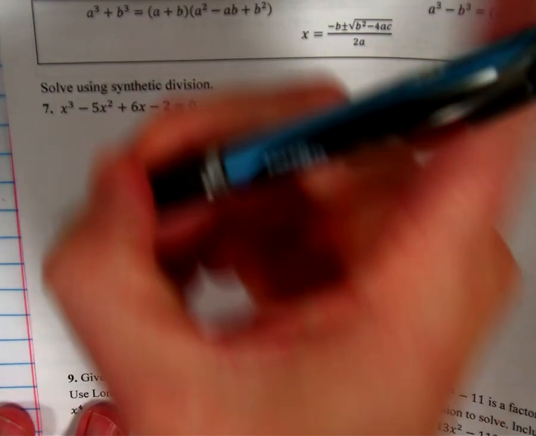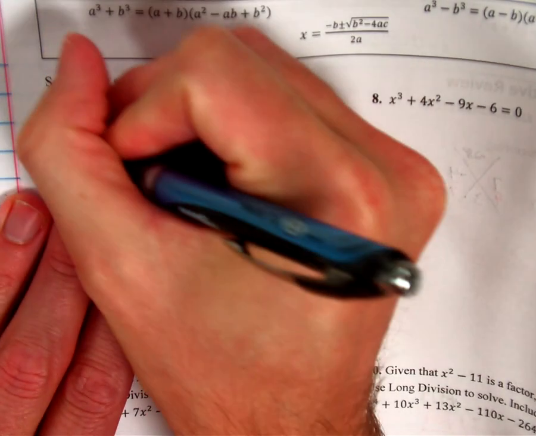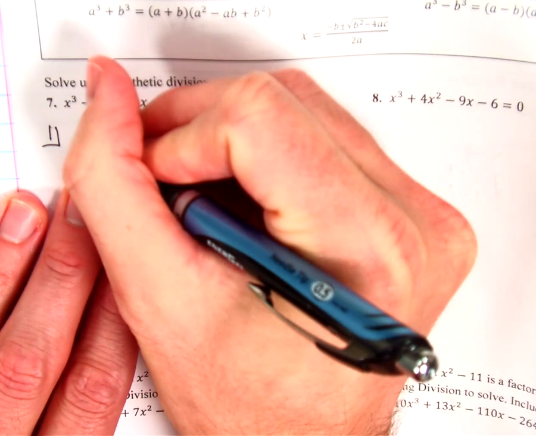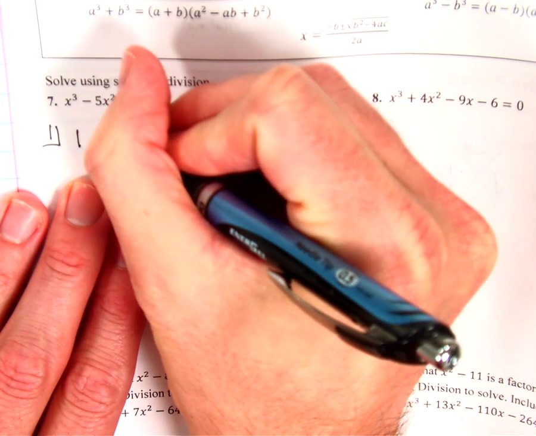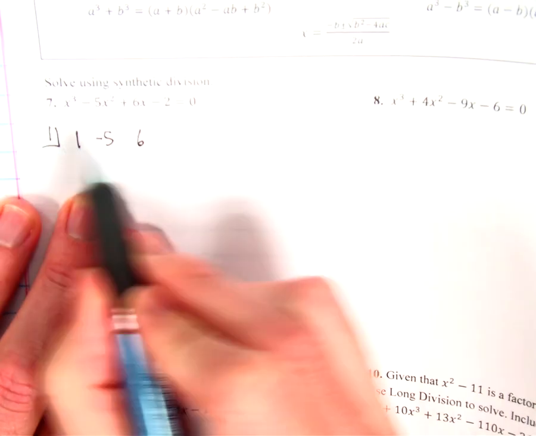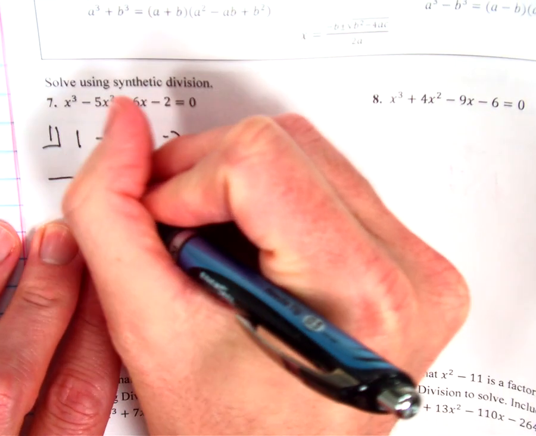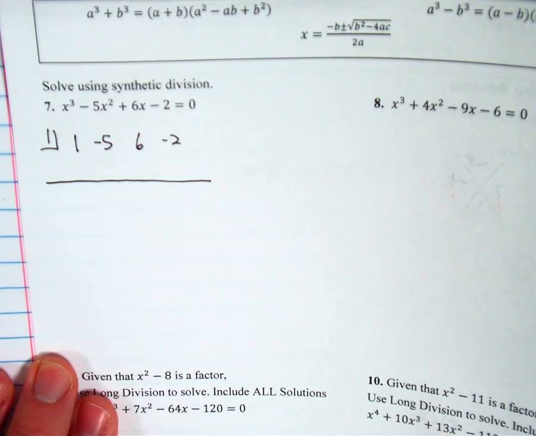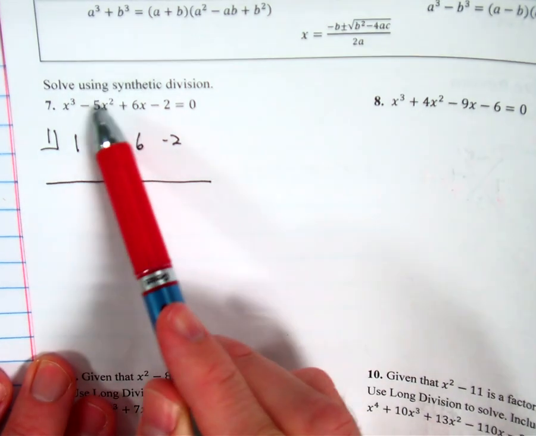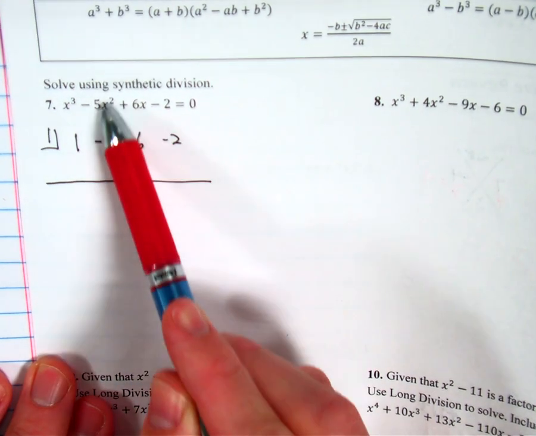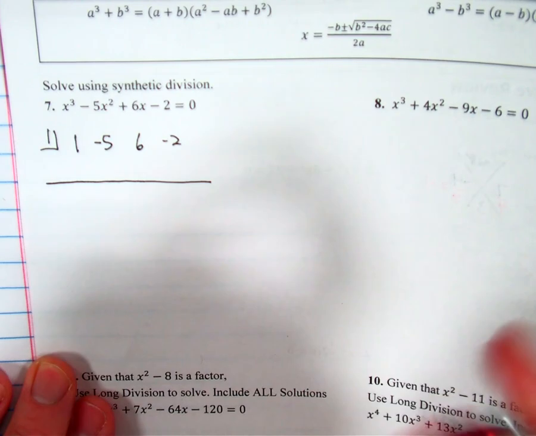So 1 is the number in the box. And then we copy the coefficients. Be on the lookout for any missing numbers or missing spots, right? If you had a missing spot, you'd have to put a 0 placeholder. So like if we didn't have an x squared, it went x to the third plus 6x, we would have to have a 0 placeholder there.